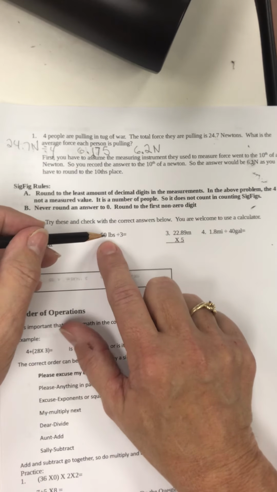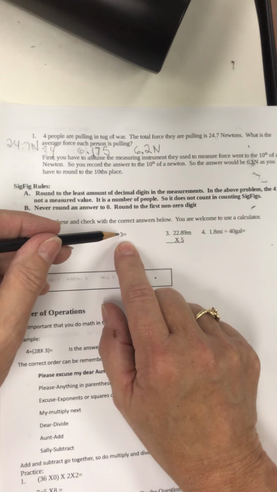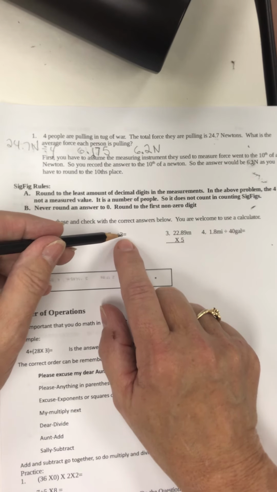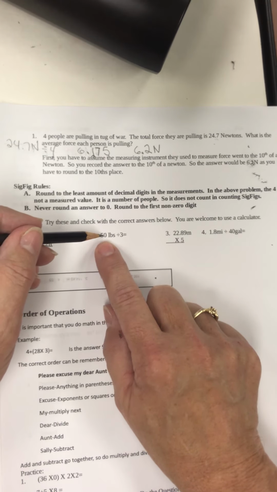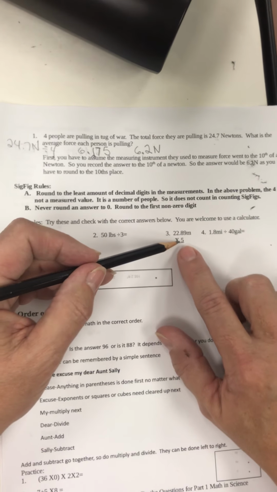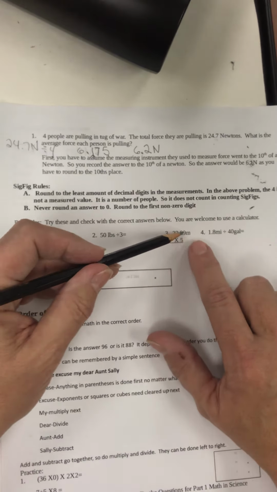This one doesn't have any decimal places. This one isn't even a measurement. We know that because it doesn't have a unit on it. Since it's not a measurement, it doesn't count. But this one doesn't have any decimal places, so you'd round to no decimal places. This one has 2 decimal places. This one's not even a measurement. Again, we know that because it doesn't have a unit. So we're going to round to 2 decimal places.